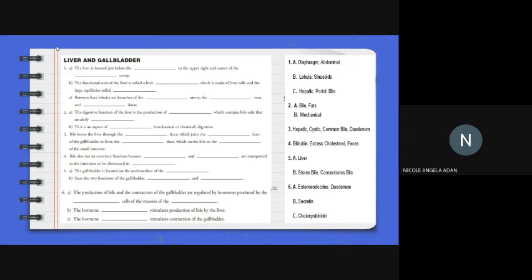4. Bile also has an excretory function because bilirubin and excess cholesterol are transported to the intestine to be eliminated in feces. 5. The gallbladder is located on the undersurface of the liver. B. State the two functions of the gallbladder: stores bile and concentrates bile.